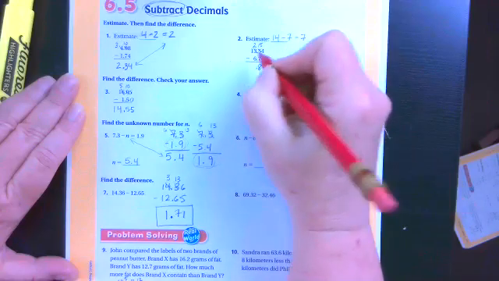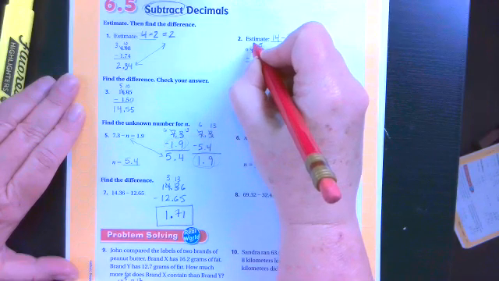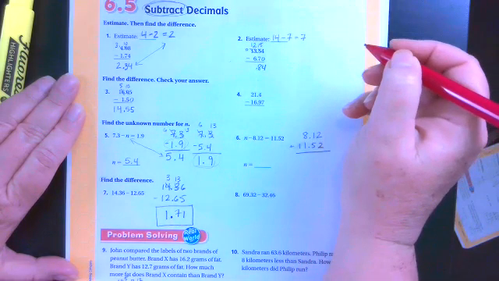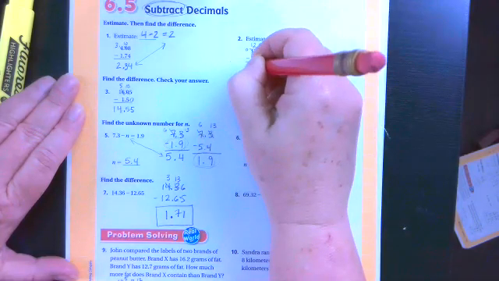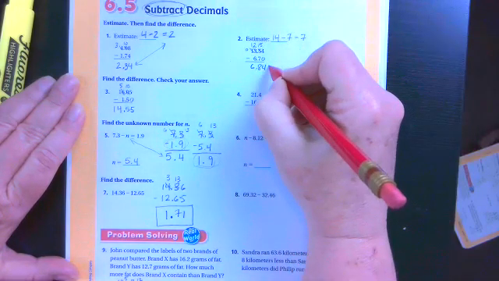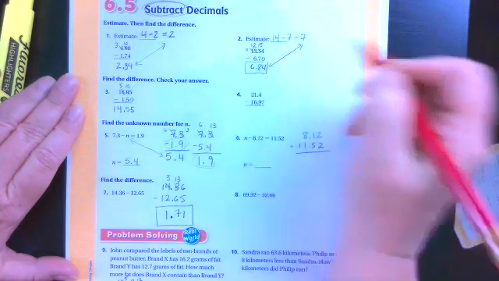2 minus 6 I can't do, so I go next door and borrow. My 1 becomes a 0, and my 2 becomes a 12. Now I can subtract. 12 minus 6 is 6. 0 minus nothing is 0. So 6 and 84 hundredths is a reasonable answer because it's almost 7.